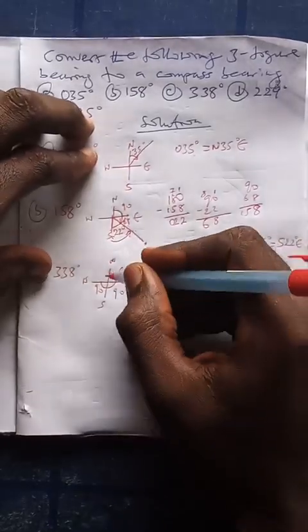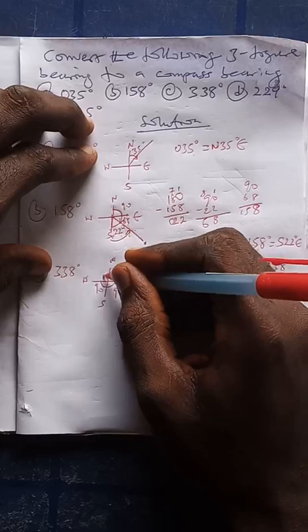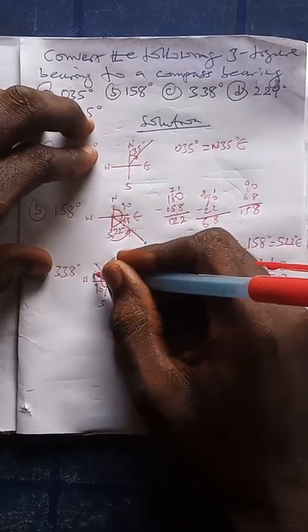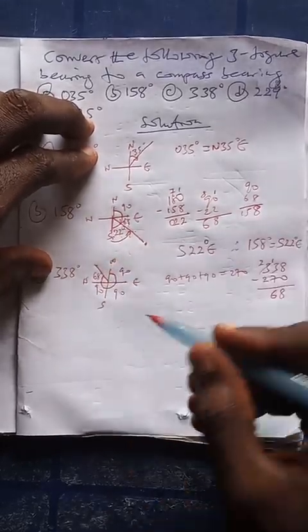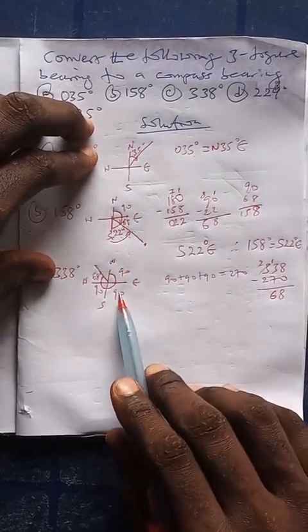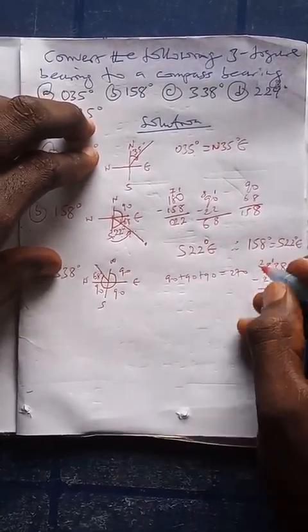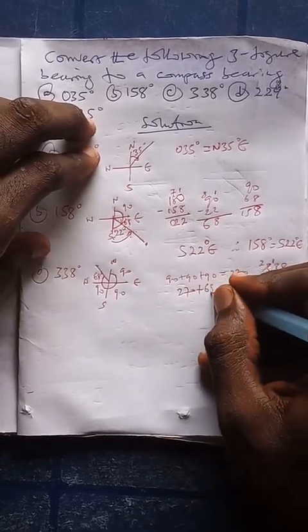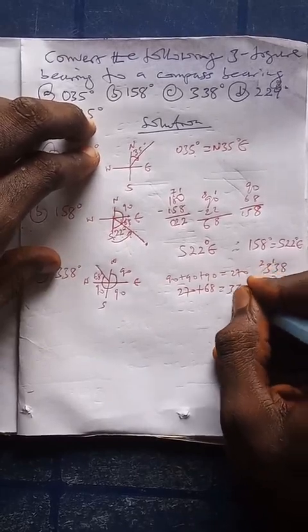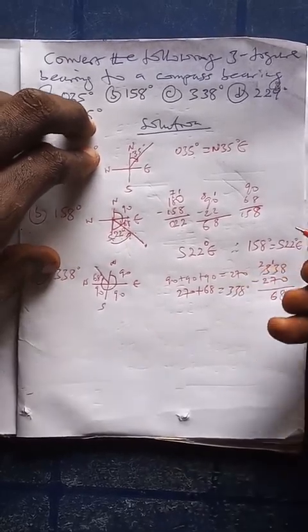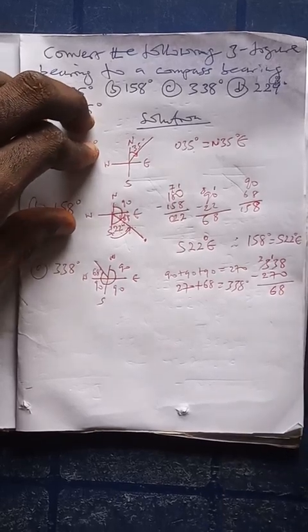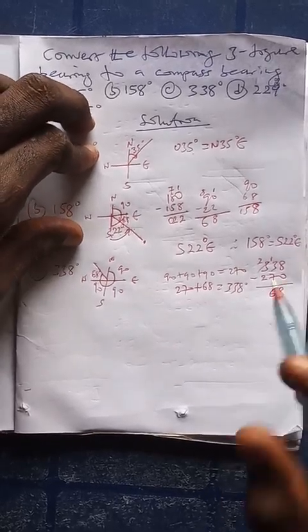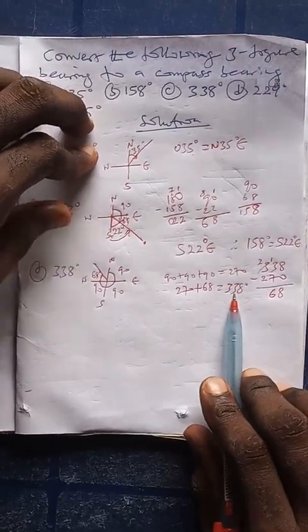So the extra angle needed here, from here to here, is 68 degrees. If you add 90 plus 90 plus 90 plus 68, that is, add 68 to this 270, we should be getting 338 degrees, right? So that makes 338 degrees.